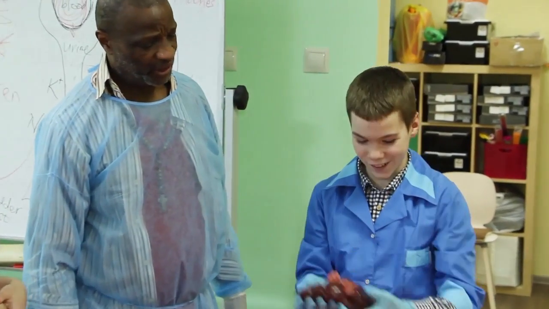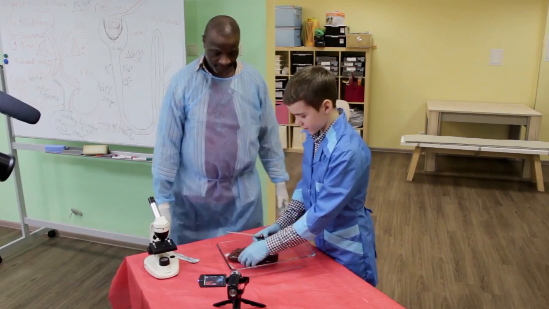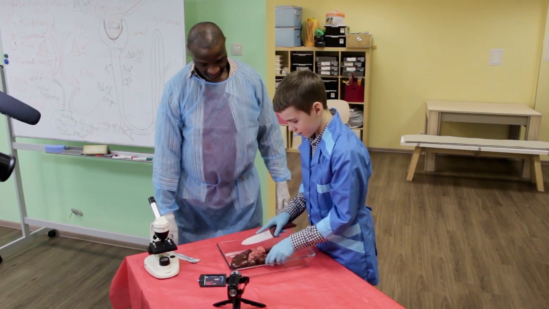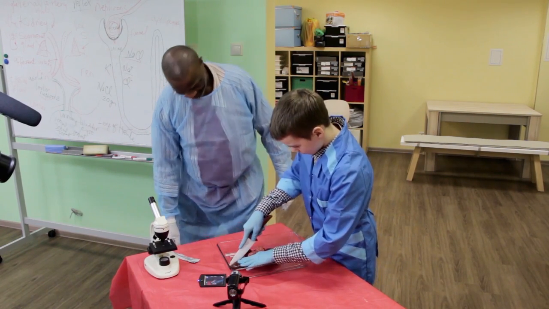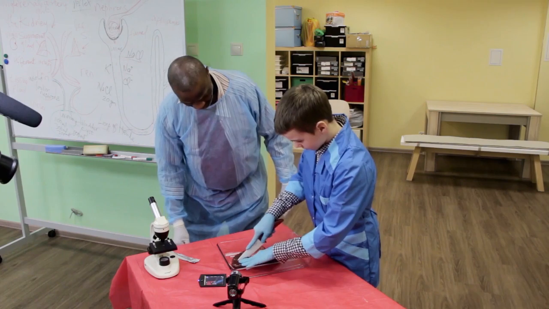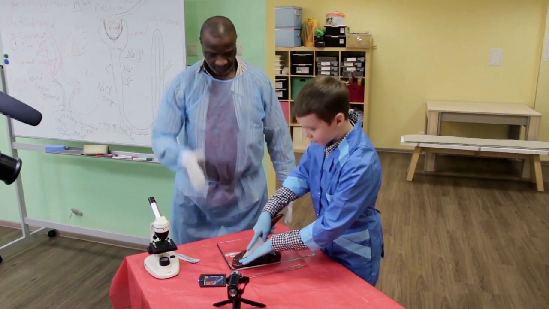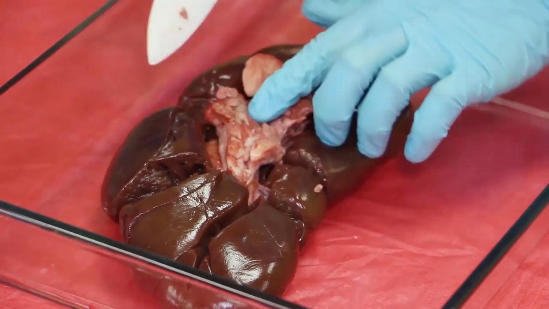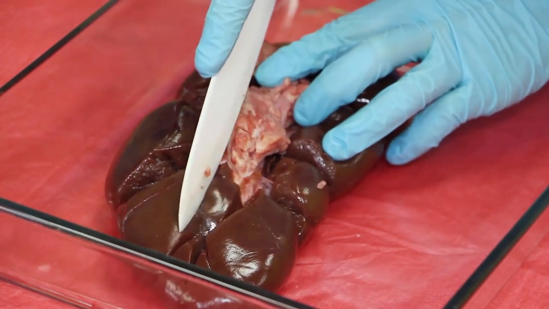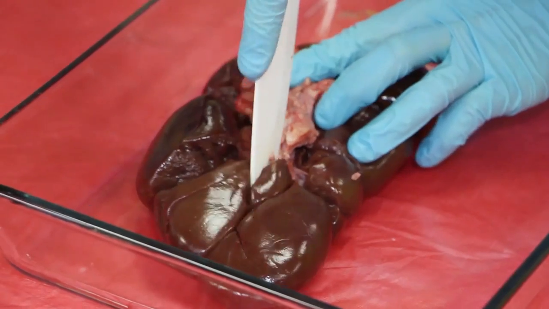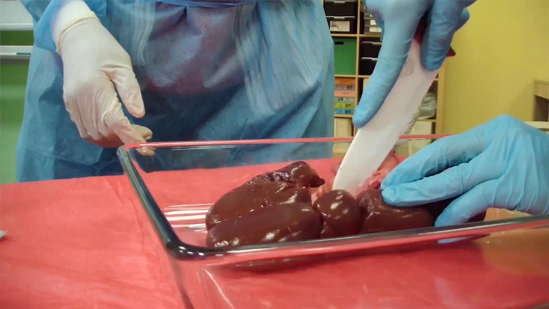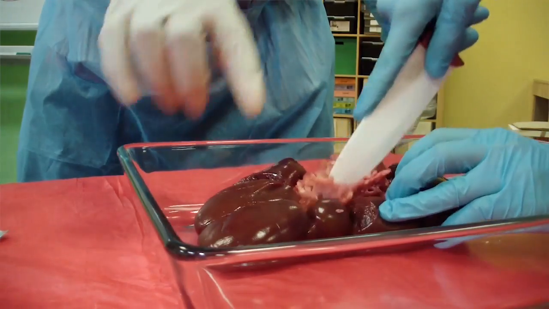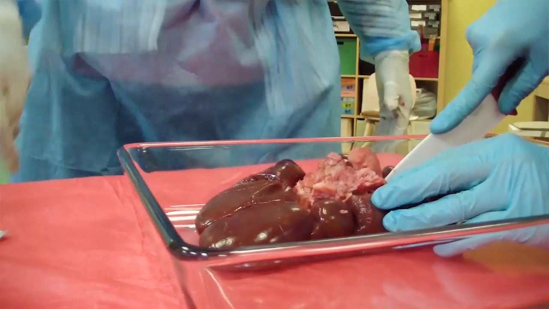So now we can cut up the kidney. Maybe like that. That's pretty hard. Only this part, that's where the blood vessels come from. If you can cut, that's fine. No problem. Just cut off here.